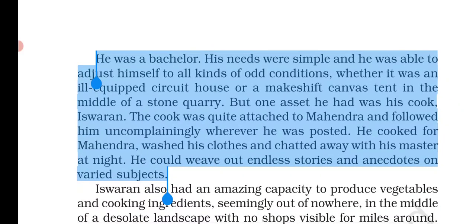Ishwaran is very close to Mahendra, he accompanies him everywhere, and the best thing about Ishwaran is he does not even complain. If the master moves, he also moves. He does not only cook good food but also narrates good stories. He was good at telling stories, and he knows how to entertain Mahendra with his artistic skill of narrating stories. I mean, he knows the art of telling stories, and he tells stories on different subjects.